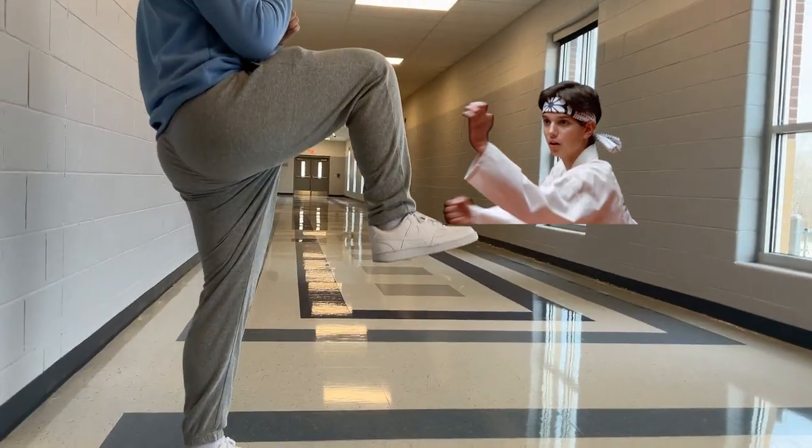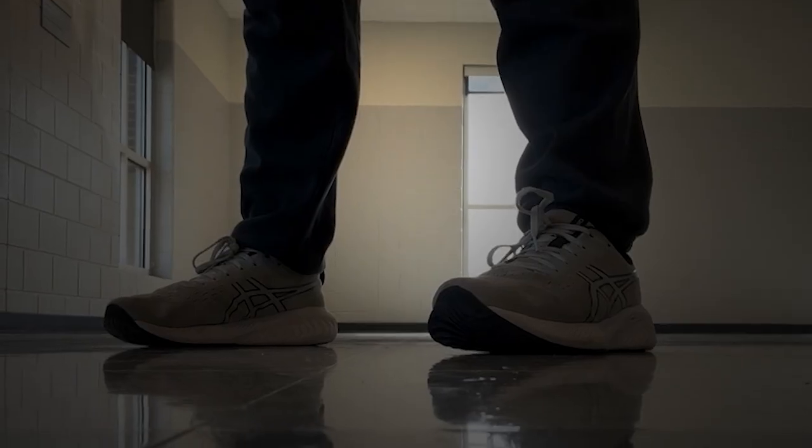It can also be used to add dramatic effect to movements, like a powerful kick in the air. Another great use is revealing a character. As the camera slowly moves up, we, as the audience, anticipate who it could be.